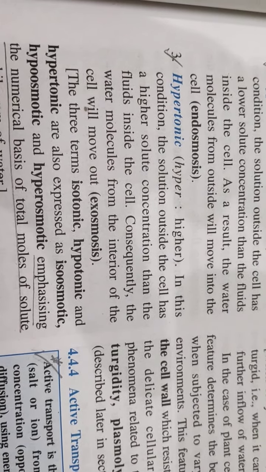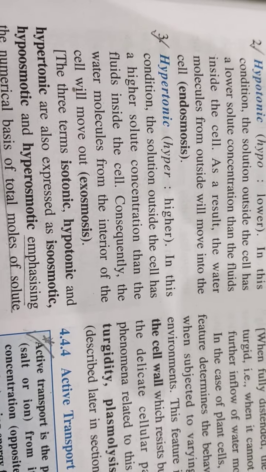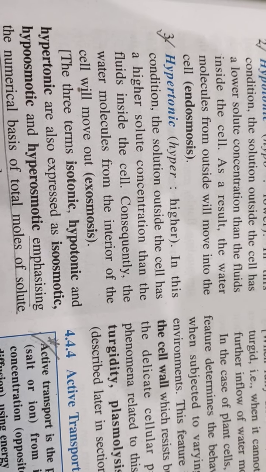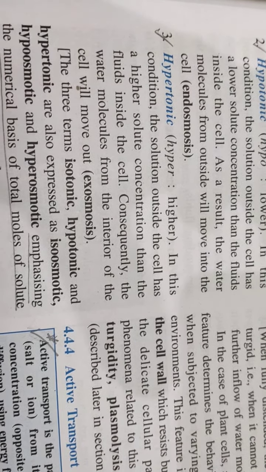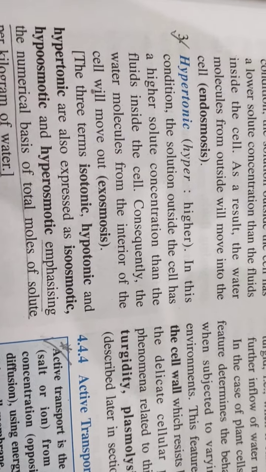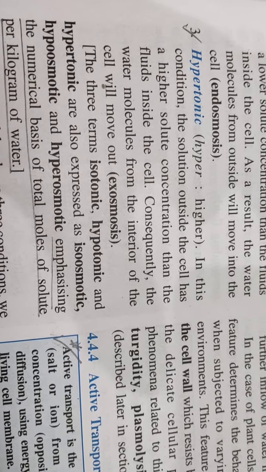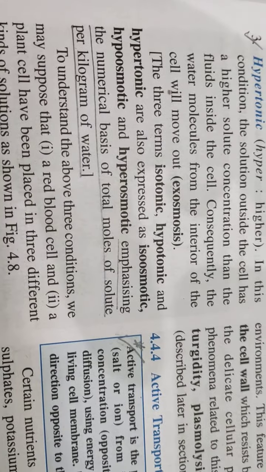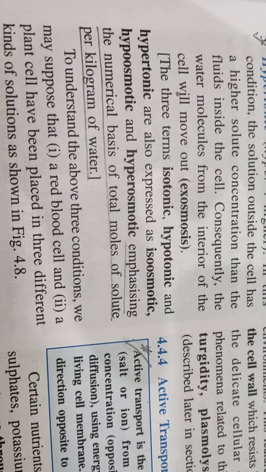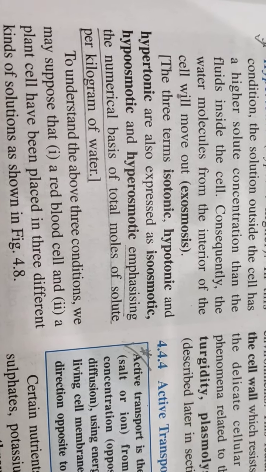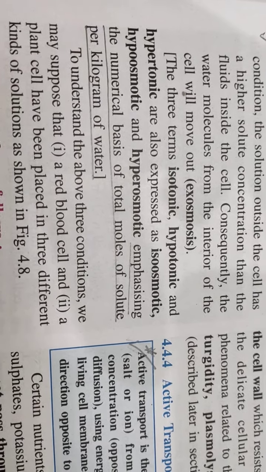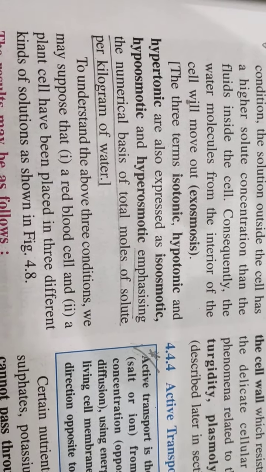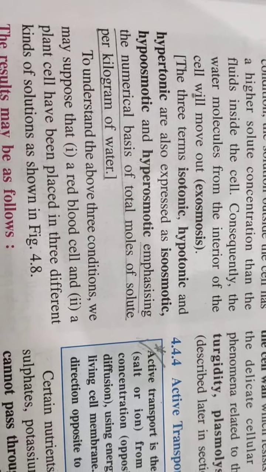So the water concentration is more inside the cell. That means the water will go from inside to outside the cell. Okay? So that is hypertonic. The three terms isotonic, hypotonic and hypertonic are also expressed as isoosmotic, hypoosmotic and hyperosmotic.